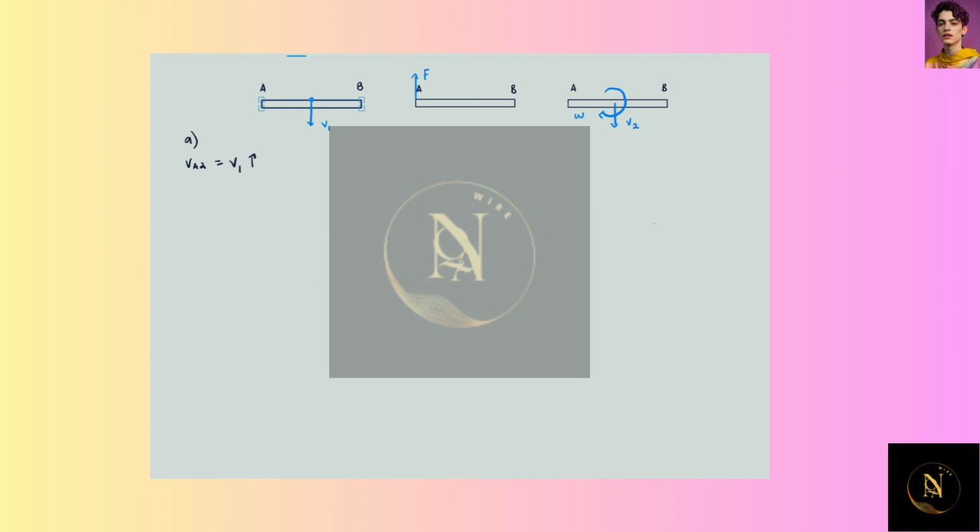Since the center of the rod is at a distance L/2 away, and because V2 is in the opposite direction of vA2, the equation for V2 would be V2 equals L/2 omega 2 minus vA2. So this would be equal to L/2 omega 2 minus V1.